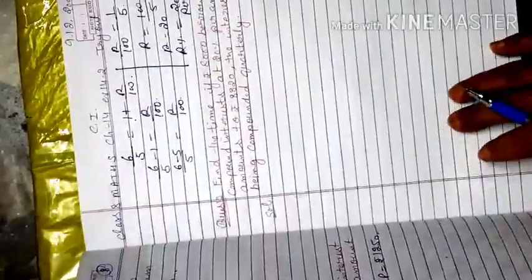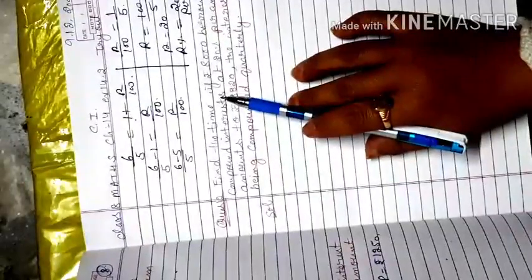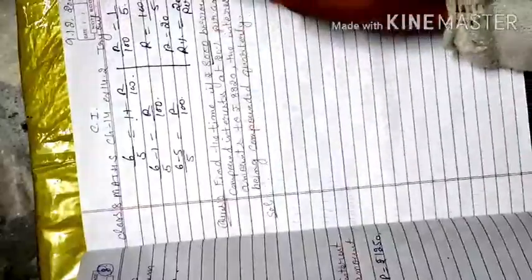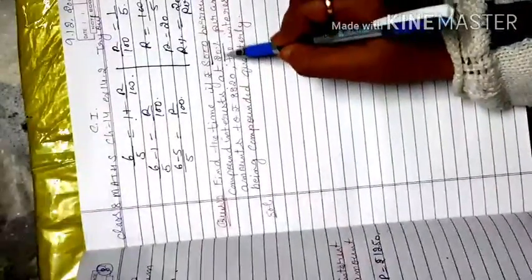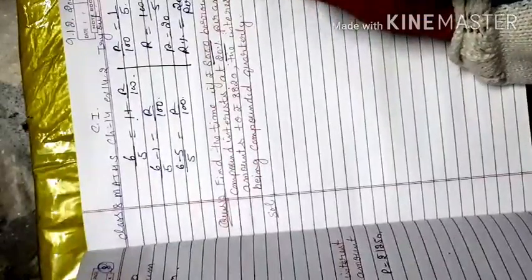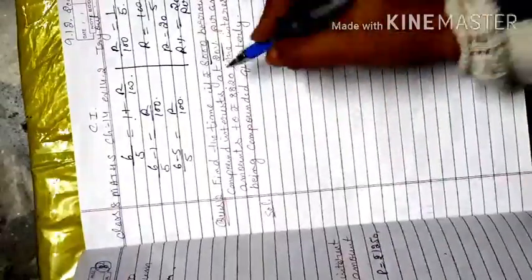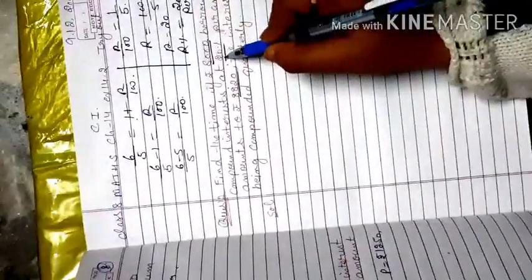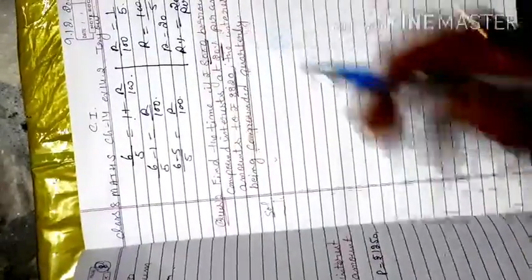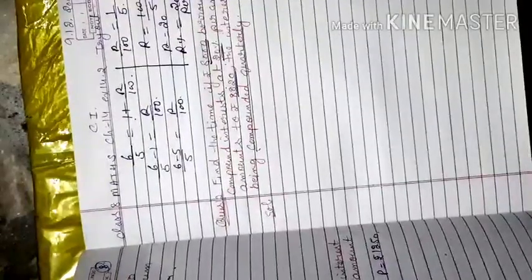Okay. Now next your question is find the time. Now you have to calculate the time if 8000 is borrowed, that is your principal, at compound interest at 20% per annum. 20% is the rate per annum. Then the amount is rupees 8820. So this is your amount, principal, rate. You have to find the time, but it is written that it is compounded quarterly. Compounded quarterly means you have to use the compounded quarterly amount formula.